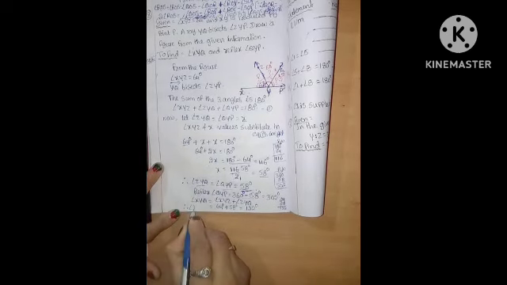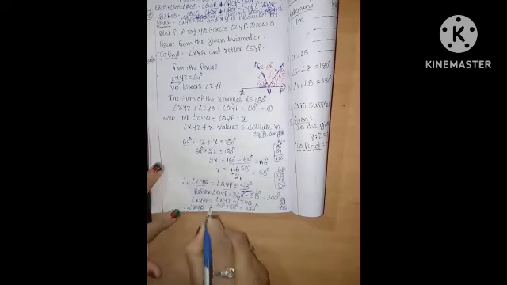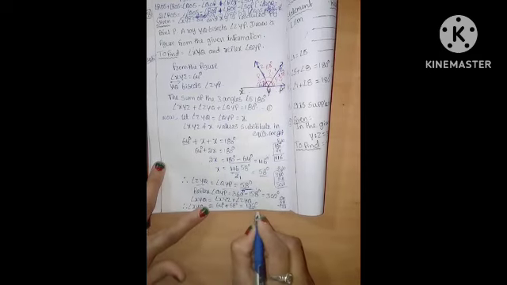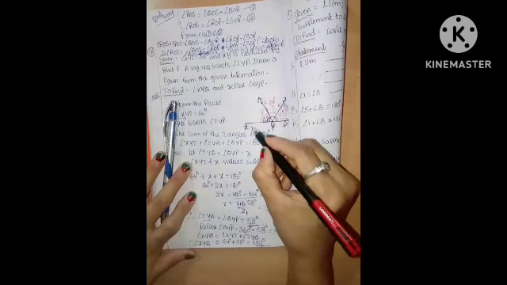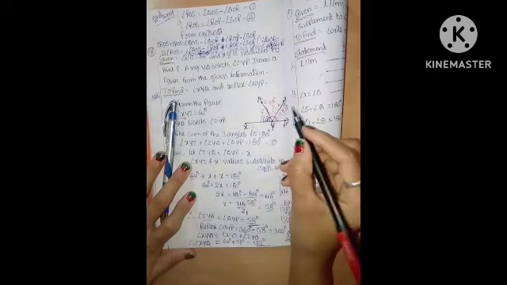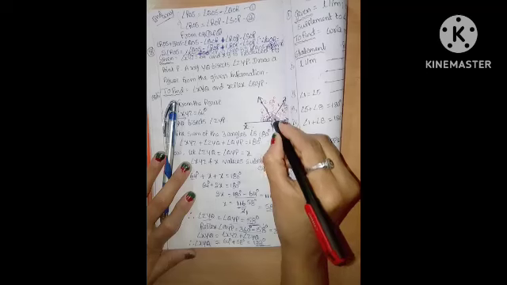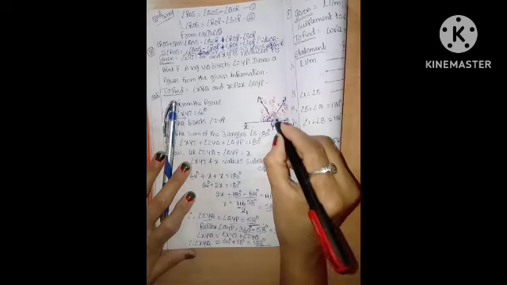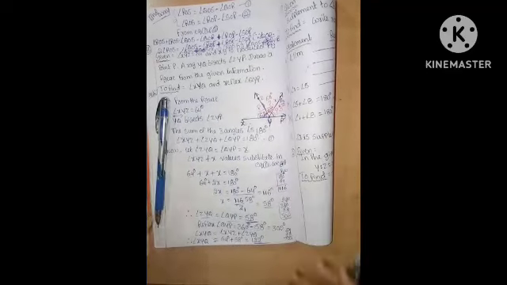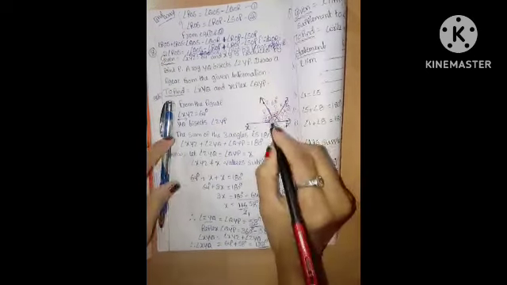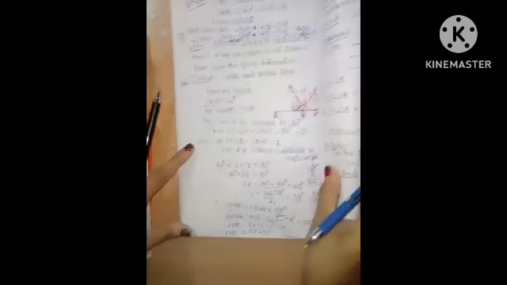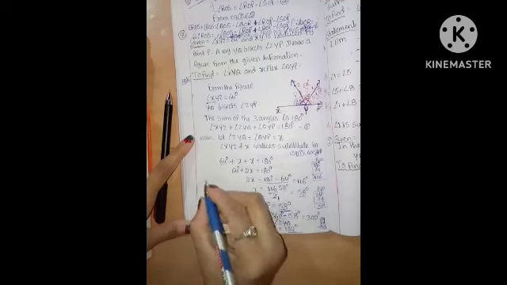Therefore, angle XYQ is 122 degrees. Have you understood, Gagan-sai? This problem solution is over.